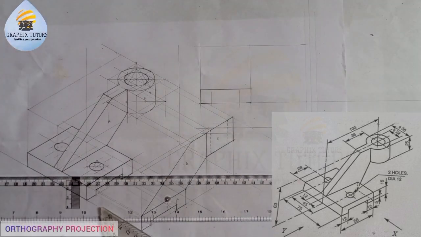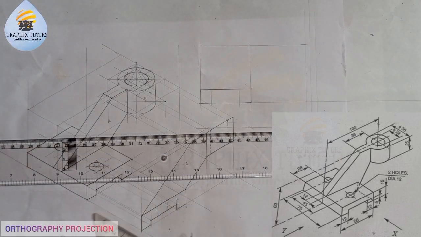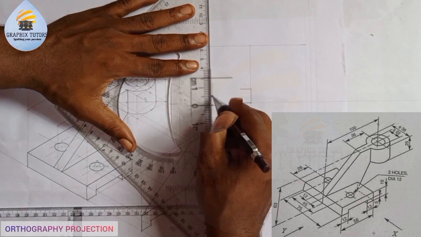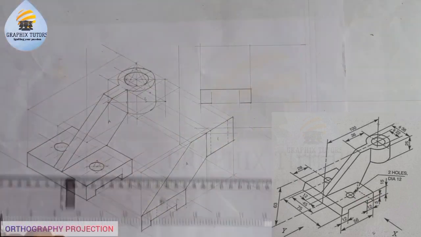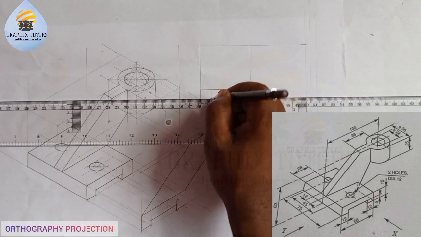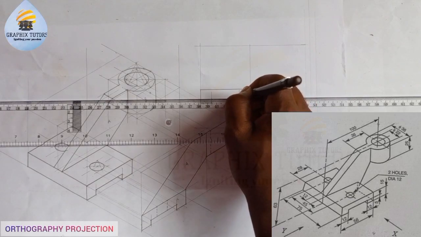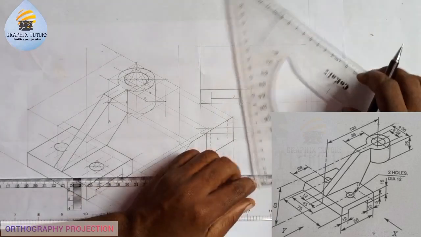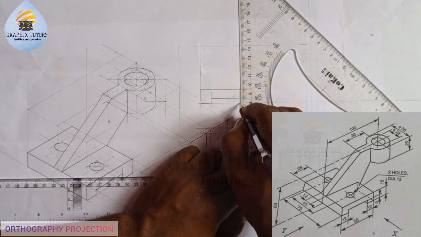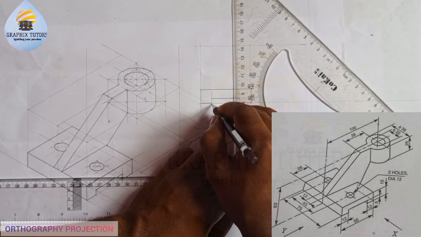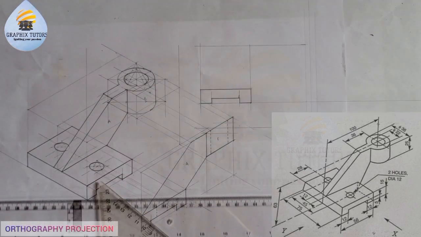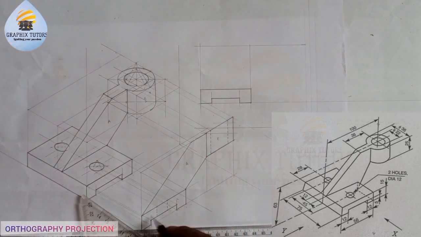And the height from here to here is given as 5. So I'll just measure the 5. This is 5 here. And I'll just get the 5 here. From here to here is ticking. Right? And from here also is ticking. So I've actually written out this here.